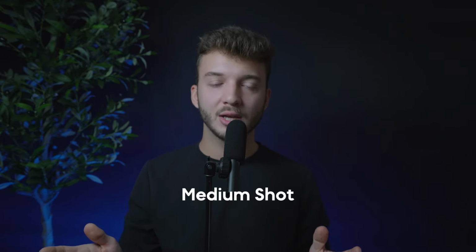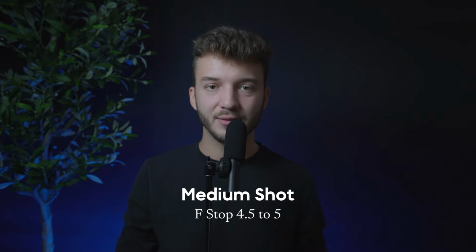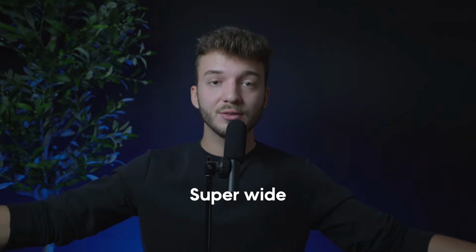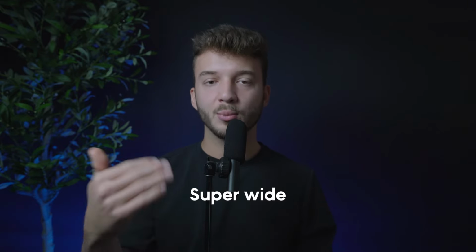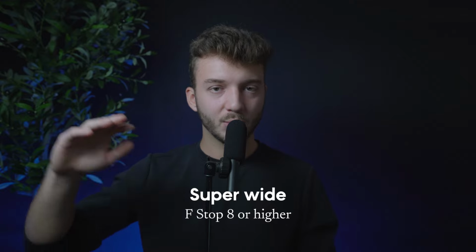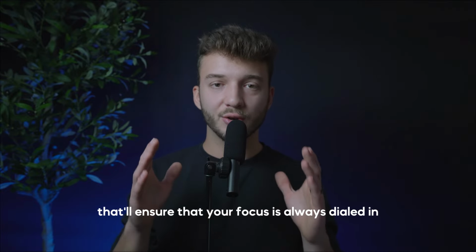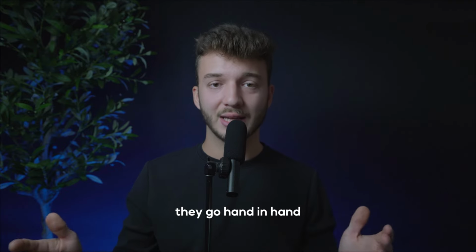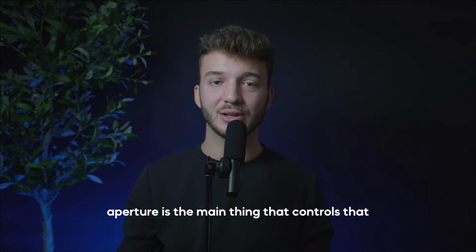If it's a medium shot, you want to be at like 4.5 to 5 f-stop. And then once you're super wide and open and you want everything in frame, make sure to have your f-stop or aperture at something like f8 or higher. That'll ensure that your focus is always dialed in, because depth of field and focus go hand in hand. Aperture is the main thing that controls that.